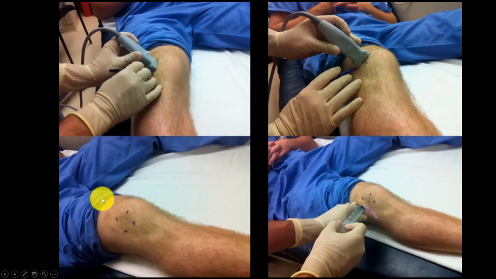The first is to actually find the effusion in both the long and the short axis view. Get the effusion in the middle of your ultrasound screen, and then mark with a marking pen each side of the ultrasound probe and create 4 little dots on the patient's joint like this. Connect them, and the point at which they all meet is the spot at which you should inject.